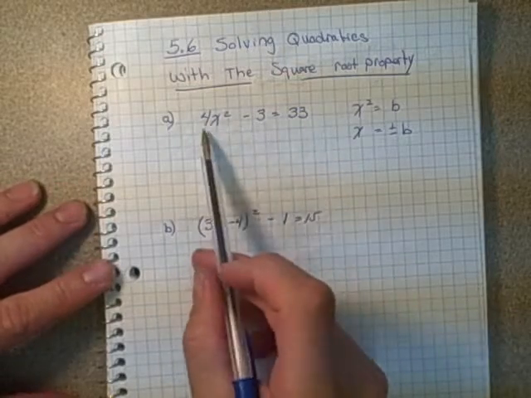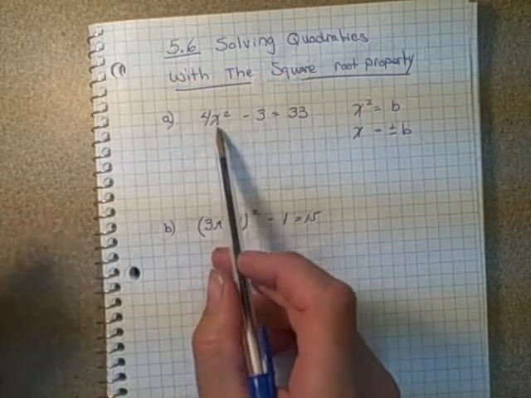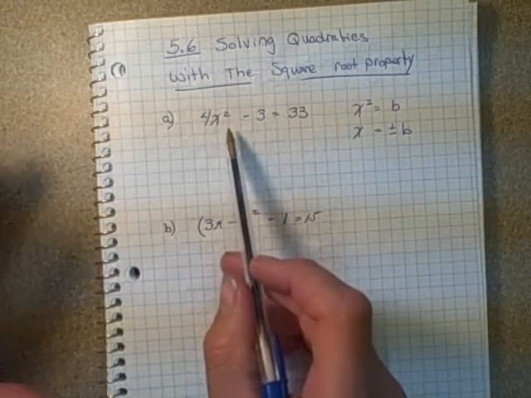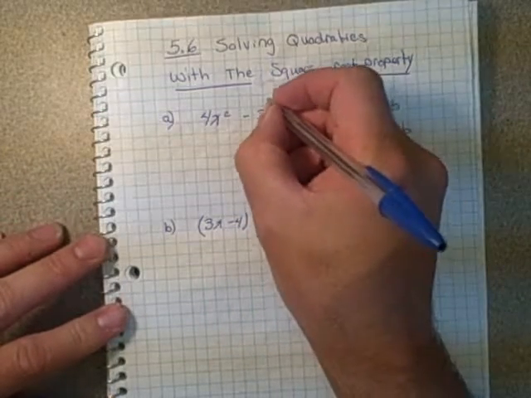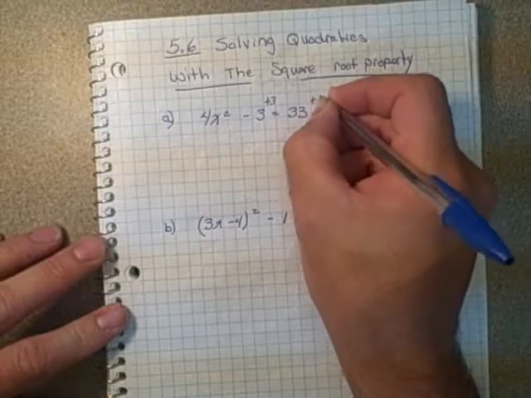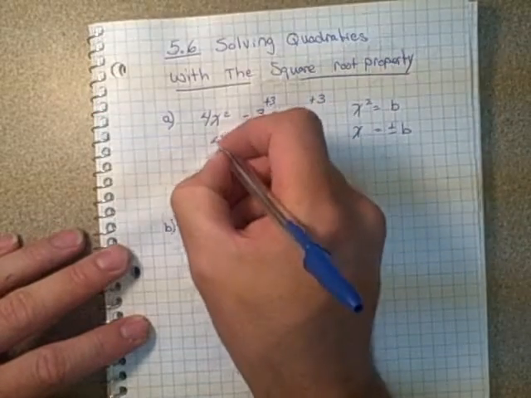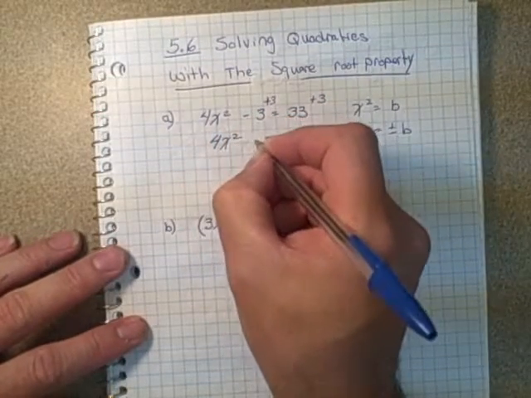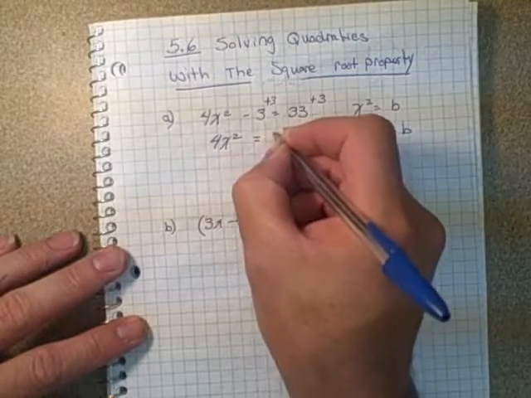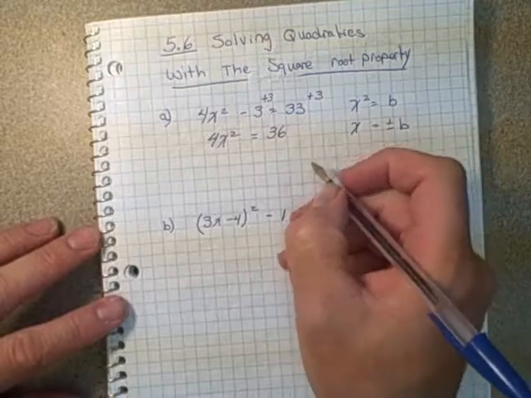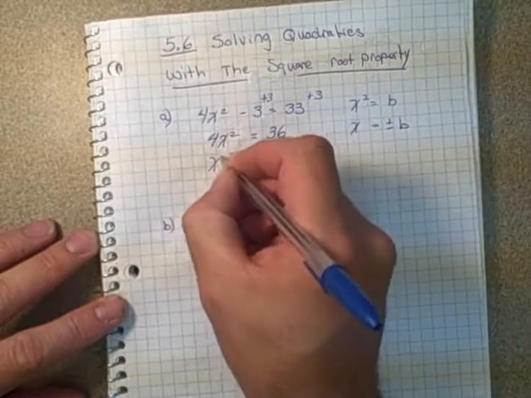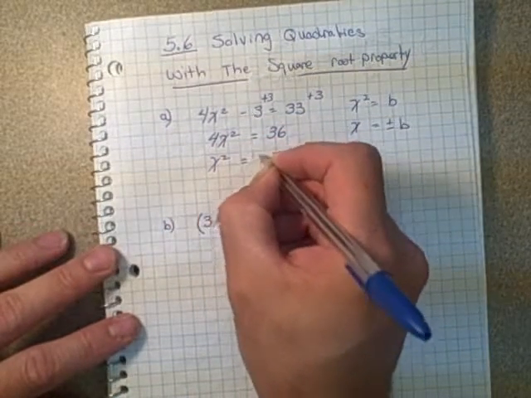The first one I'm going to show you is just isolating the squared term by itself first. So that's what you do, you isolate this. So add 3 to both sides. And here we have 4x squared equals 36. Well, we can divide by 4 to get x squared equals 9.